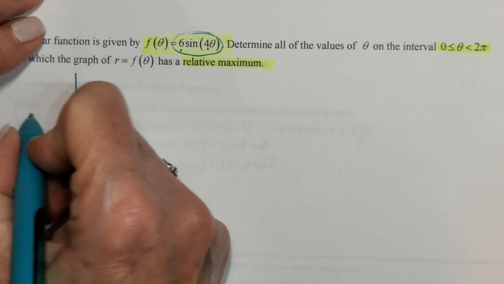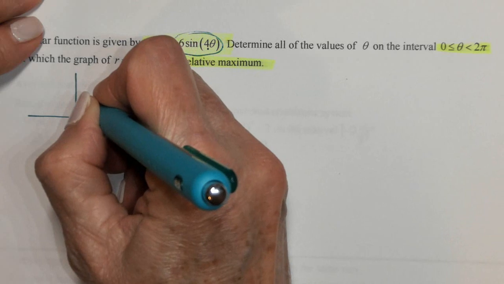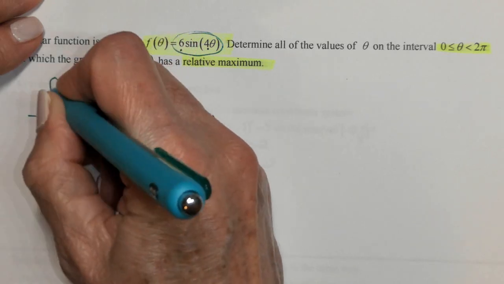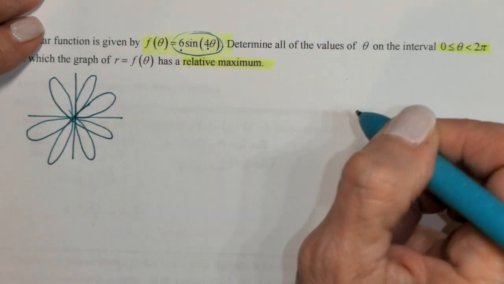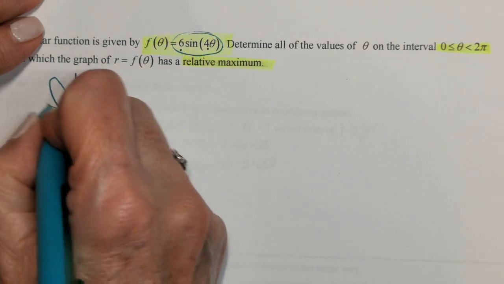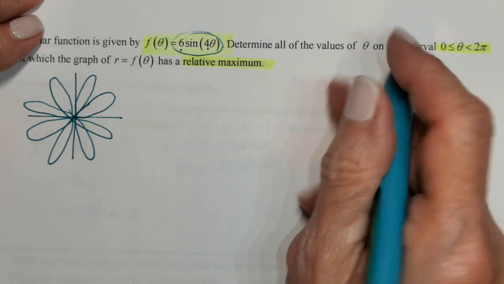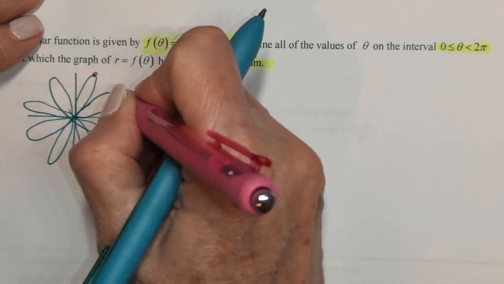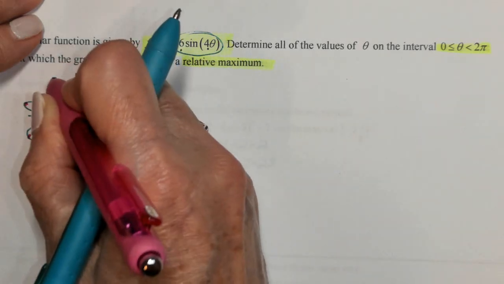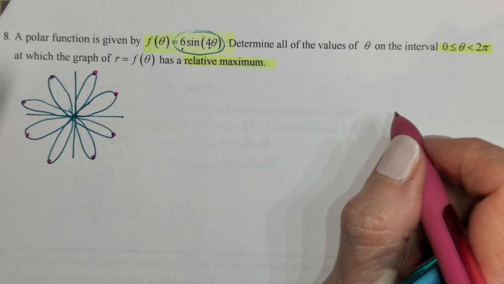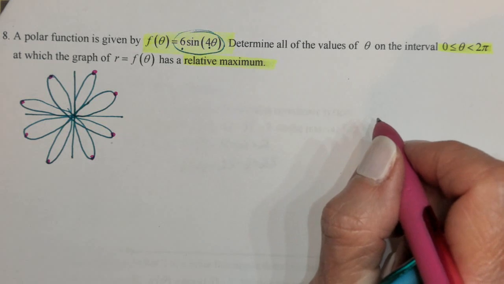So if I were going to graph this, it would look something like that. I'm missing a petal. I'll go squeeze it in there. Okay. 8 petals, right? Something like that. We were not asked to graph it. The relative maximum and minimum are going to be all of these values. All of those. We want those theta values. Those theta values. Okay?